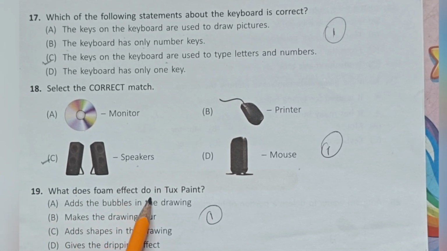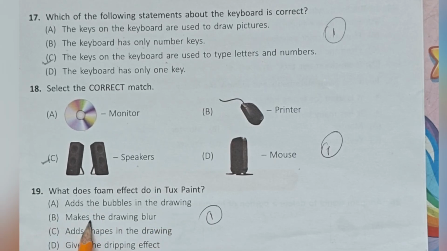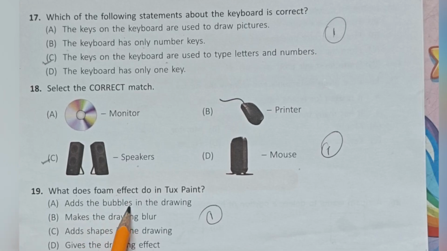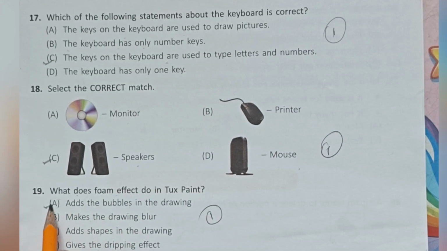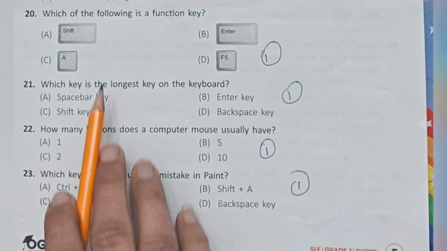Question number 19. What does form effect do in Tux Paint? Form effect, let's read the options. A, adds the bubbles in the drawing, makes the drawing blur, adds shapes in the drawing, gives the dripping effect. Form effect will add bubbles in the drawing, so option A is correct. It will make bubbles.